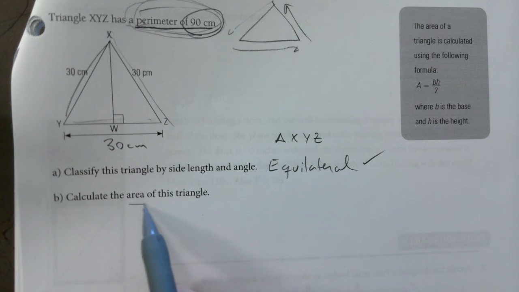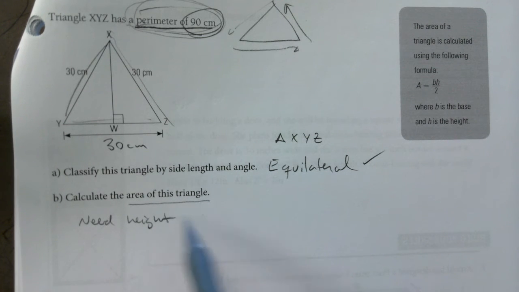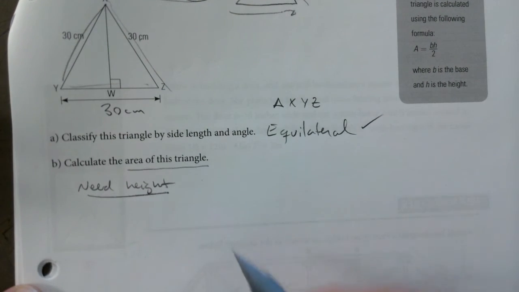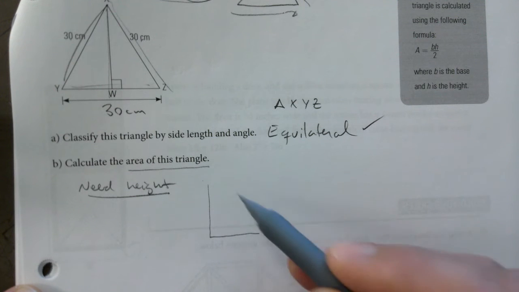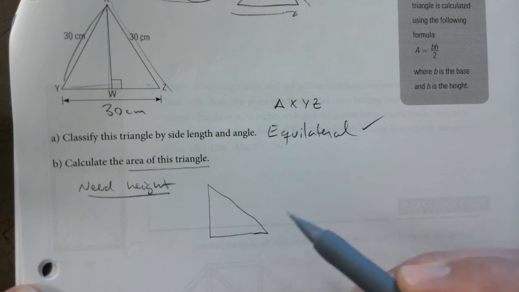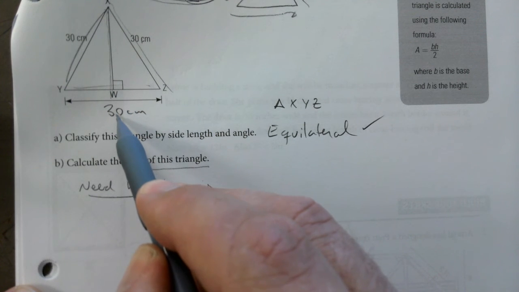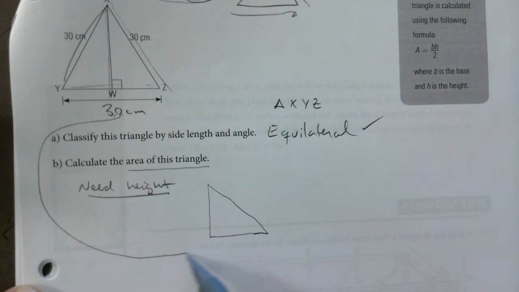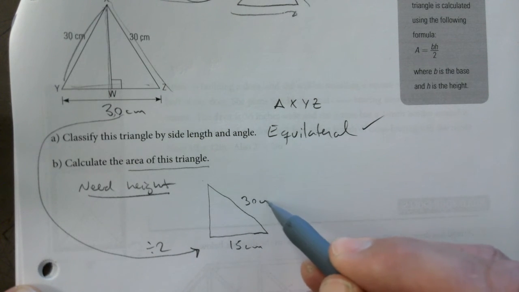Now it says calculate the area of this triangle. We need height, right? So what we're going to do here is cut this, and because this is a symmetrical shape, when you cut it, you're going to split that in half. You're going to divide that by 2, so this turns into 15, and this is 30.